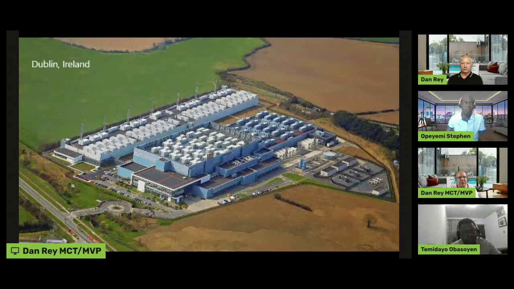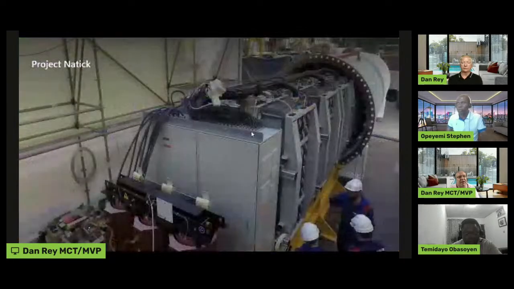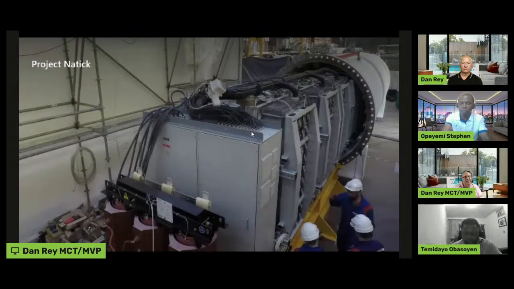I have never toured the Dublin Center. Chicago is the only data center that I have walked through from Microsoft's perspective. But Chicago, I was at the beginning. I was there as the containers came, and then I was there as a tour guide in 2016.